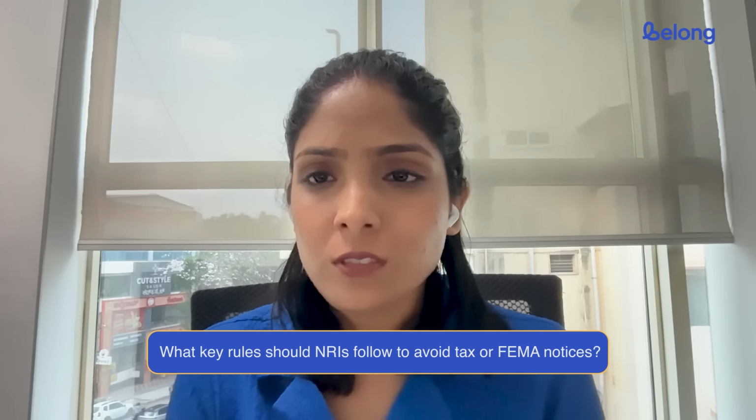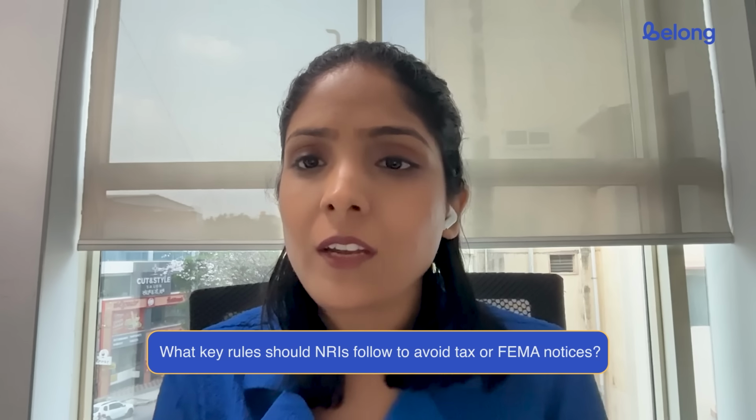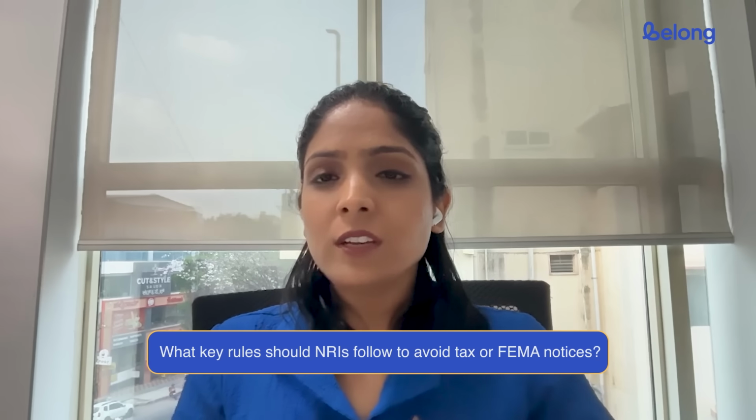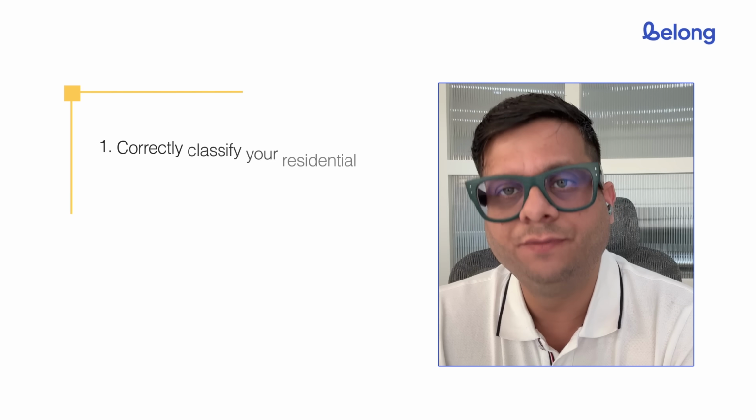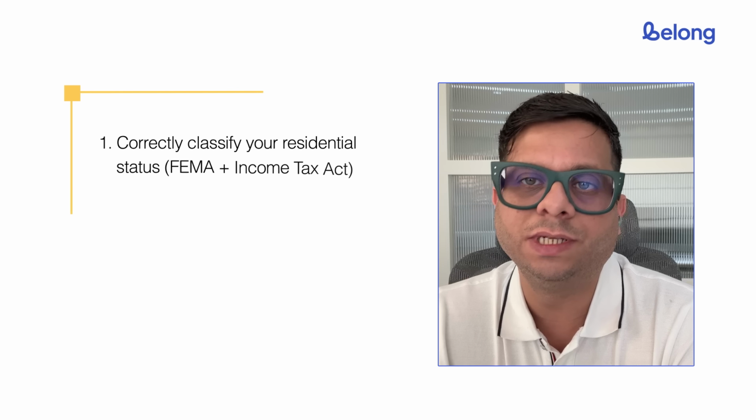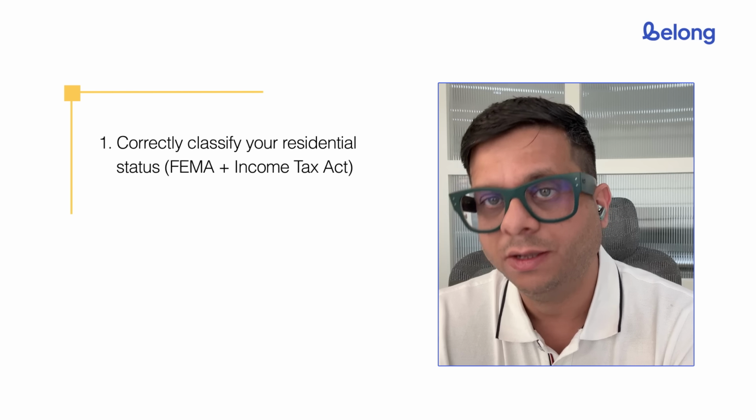Now, I would love to talk about one more thing. Any two or three rules that NRIs should follow so that they can avoid tax notices or any FEMA notice? Yeah. So first, as I said, if your error is in the nature of the classification of your residential status, then this can trigger a notice. So classifying yourself as a resident or non-resident as per FEMA or income tax is a very important step that you need to follow.